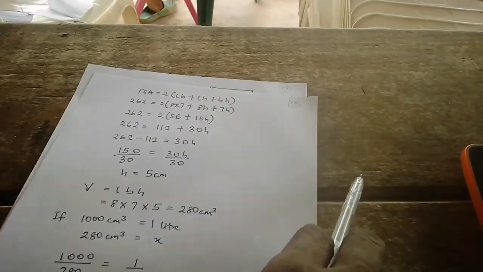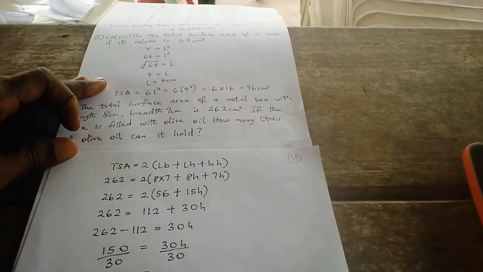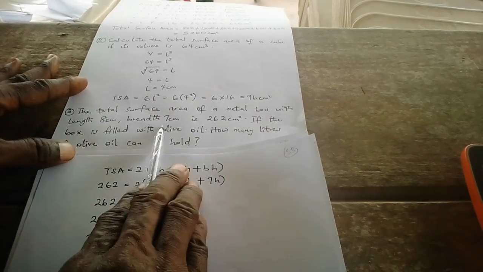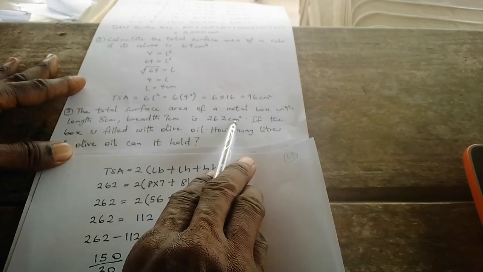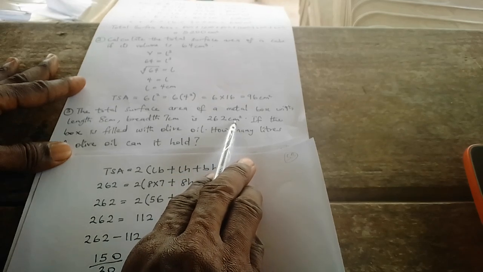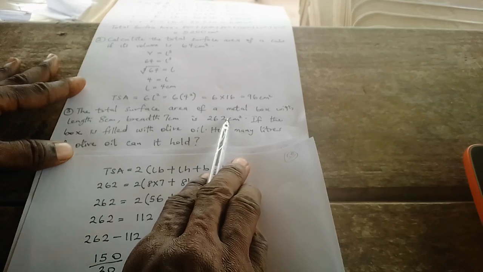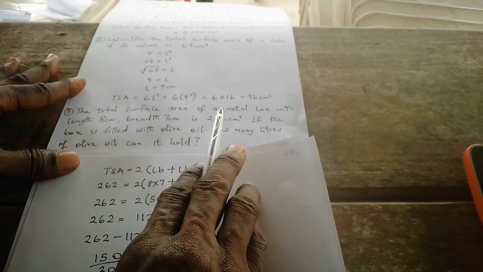Now, this is what you are going to do. You are told to look for the volume. But before you can look for the volume, you realize here in the question, you are given the length, the breadth, and the total surface area of the box. Are you getting me? Since you are given the total surface area, it means we still need to get the height.